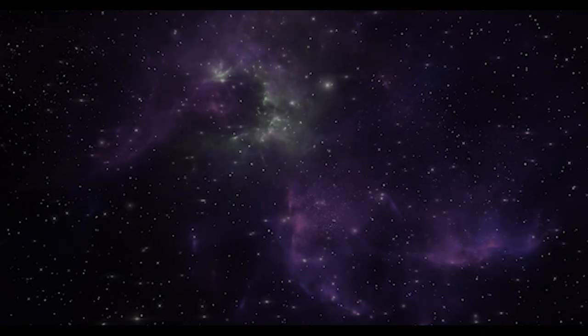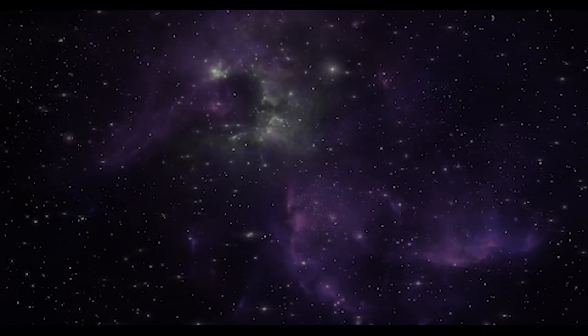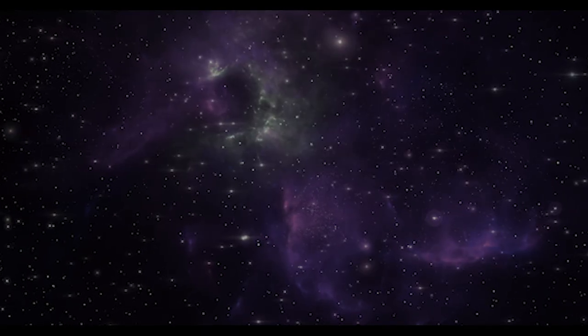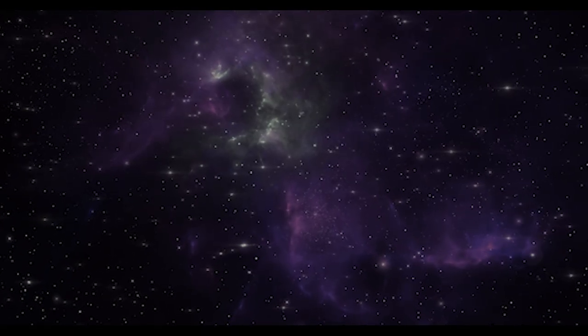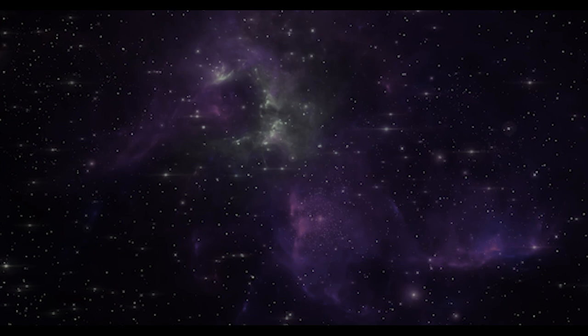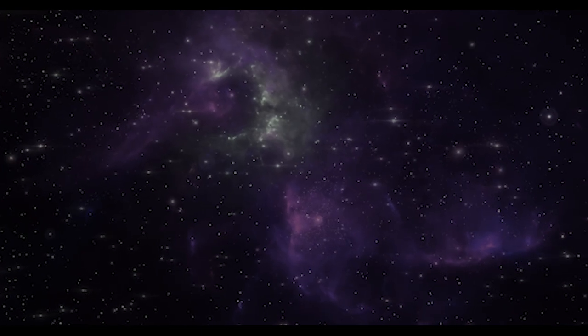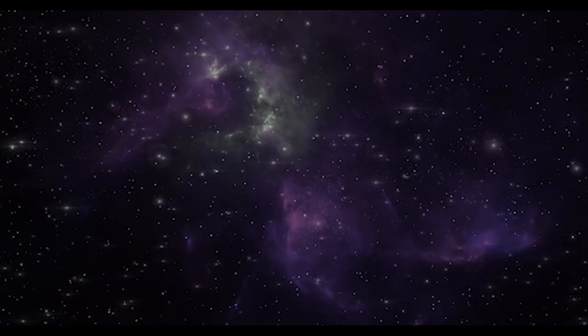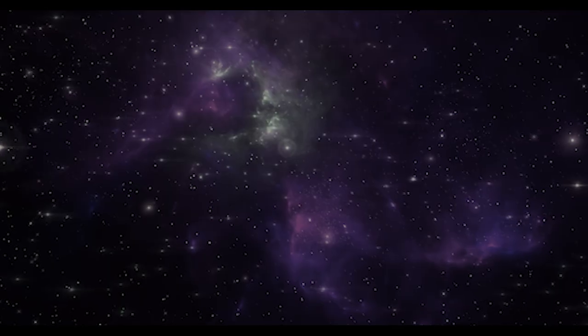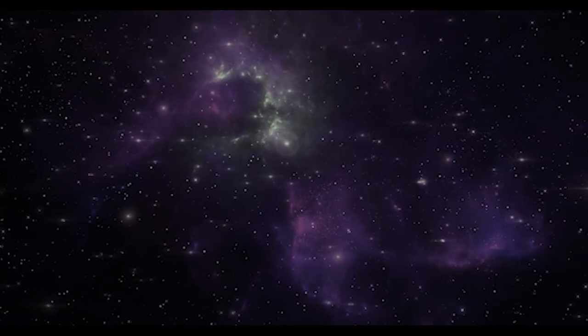At the opposite extreme are cold exoplanets. These worlds orbit far from their stars. Some receive very little heat. Surface temperatures may remain far below freezing. Ice can dominate their surfaces and interiors.